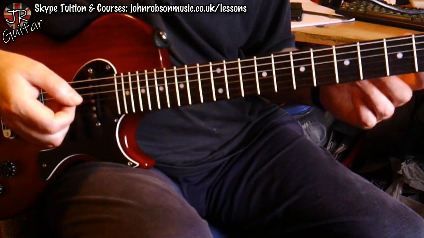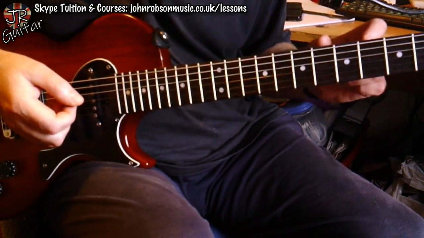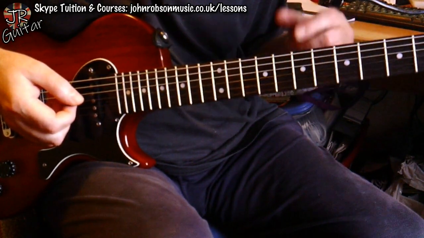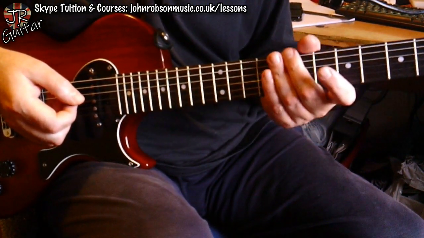The notes of the A minor pentatonic spell the word caged. Yes, there is a link there to the famous caged system, but it's a bit tenuous and I don't want to go into that at the moment. Just a happy little coincidence, really. The notes of A minor pentatonic spell the word caged.